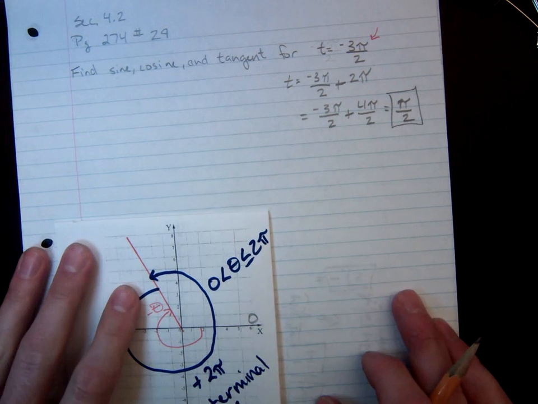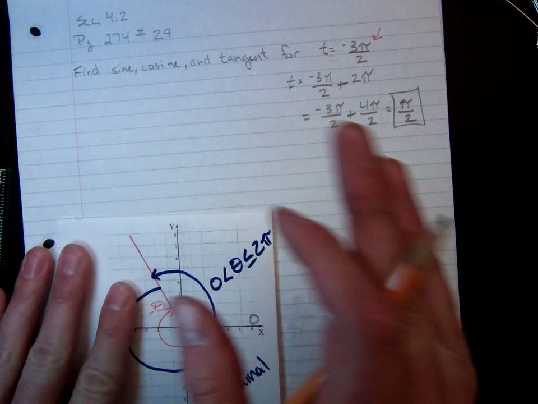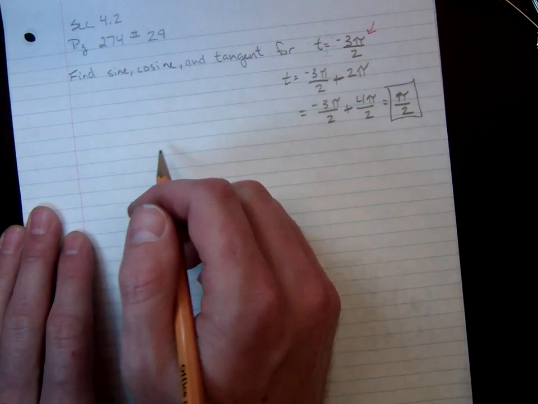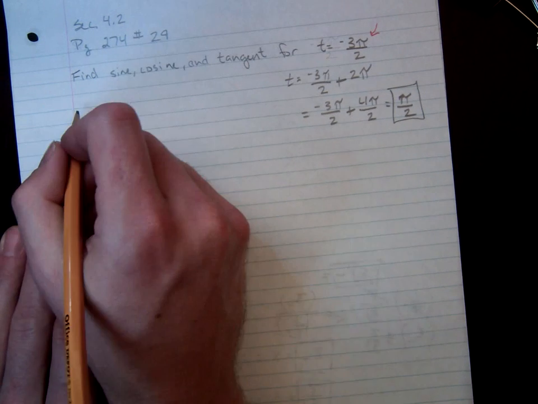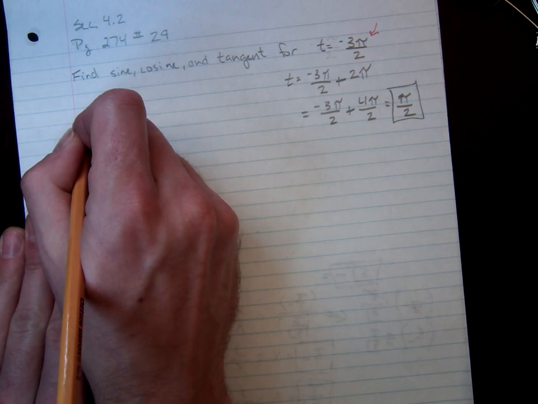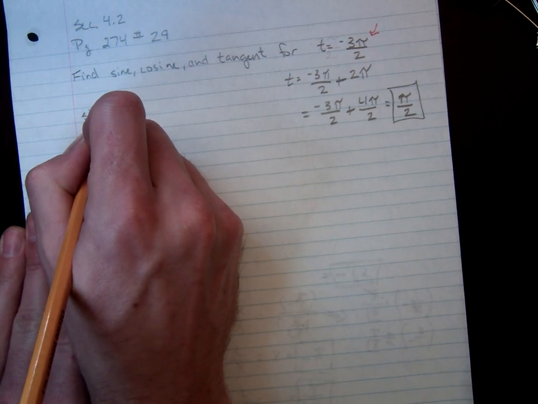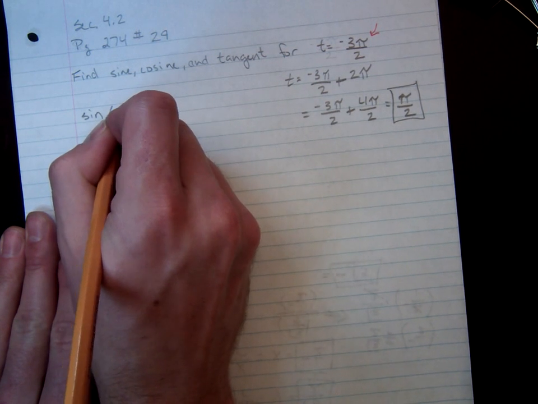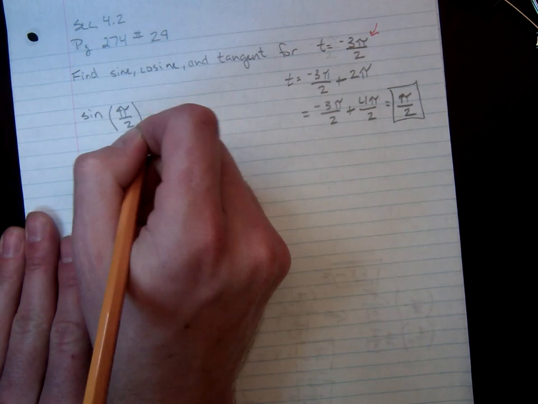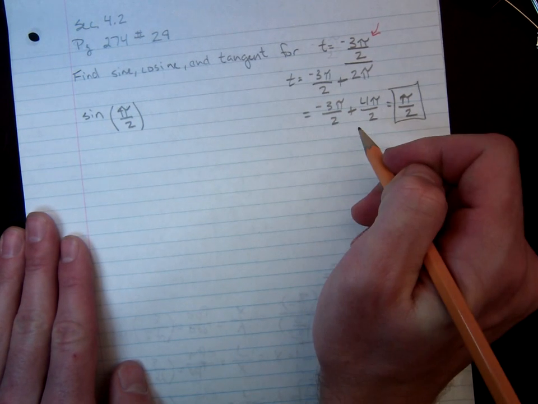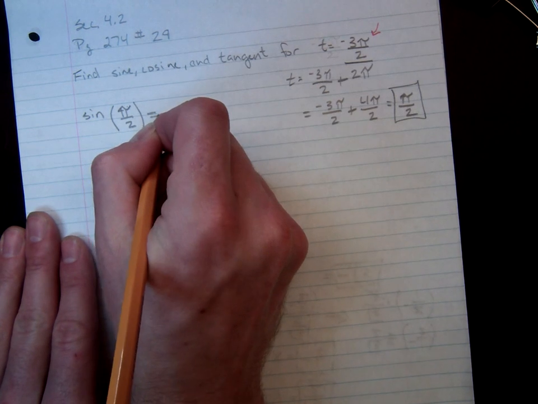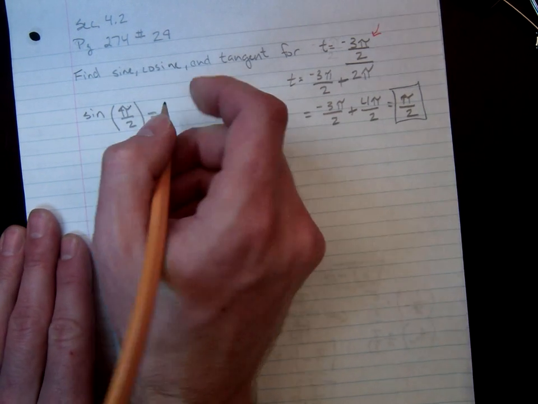Okay? So if I find the sine, cosine, and tangent for pi over 2, I'm going to be in good shape. Now, from the prior lesson, if you haven't looked at it, definitely go ahead and take a look at number 23, because I'm not going to repeat that information. So if I want to find the sine of pi over 2, which again we said is the same as the sine of negative 3 pi over 2, well, that's going to be equal to y.